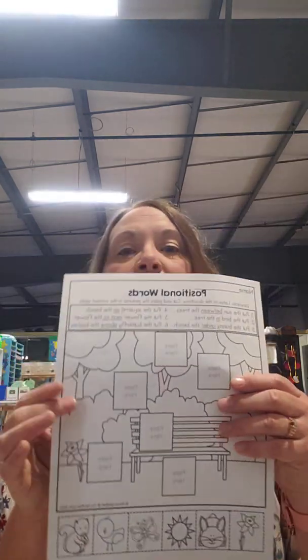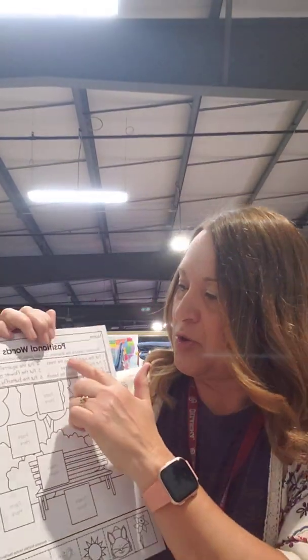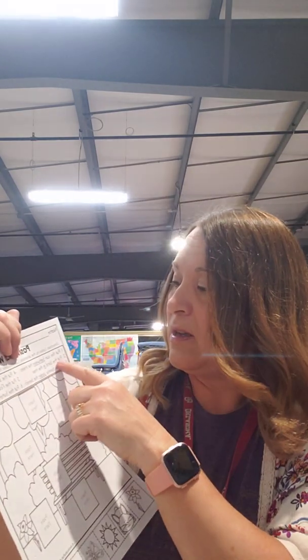Language is free choice reading. Find something on the board, find a book to read, have some reading time. And then we're also going to do this sheet on positional words. Positional words tell us where things are. So we're going to use words like between. It means you have something here and here, and you're in between. And in, you were in.